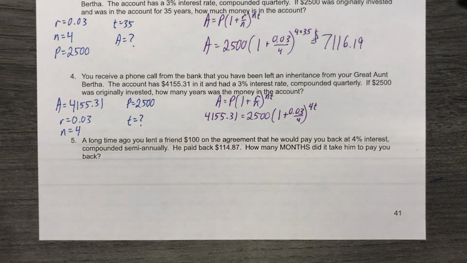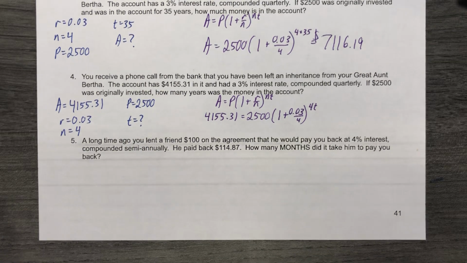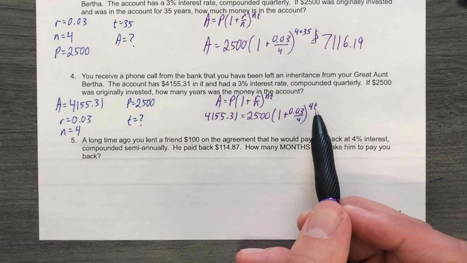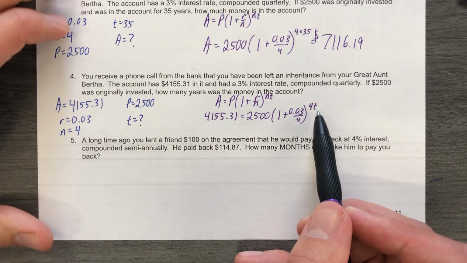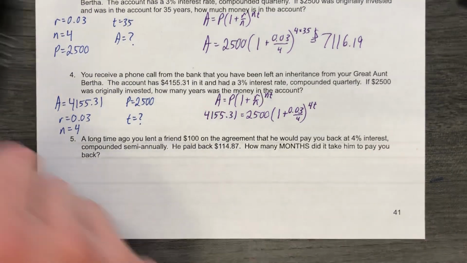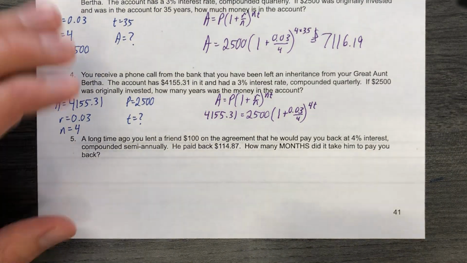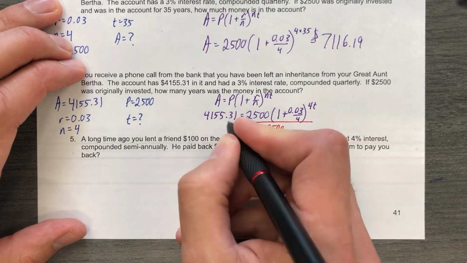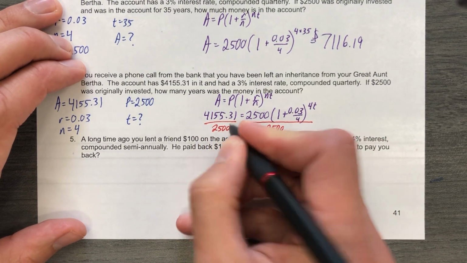Okay, well now what are we going to do? Well, we're going to solve. So solve for what? Solve for time. And my t variable is in the exponent, so we're going to have to use a logarithm to get it down. So the best way to do that is to start putting this into truly exponential form. We're going to divide by 2,500.